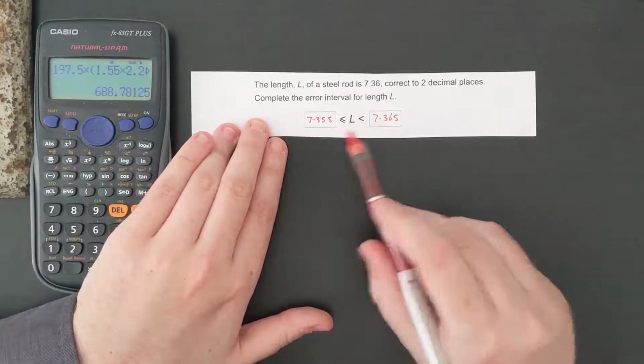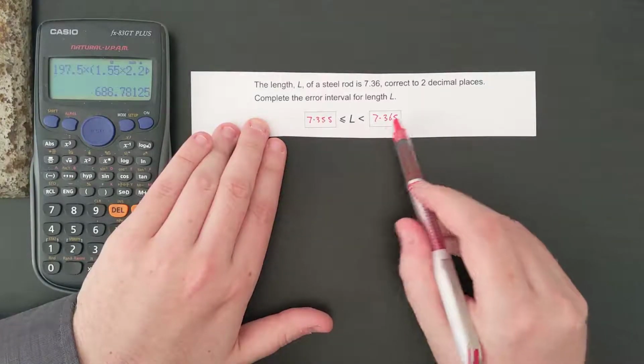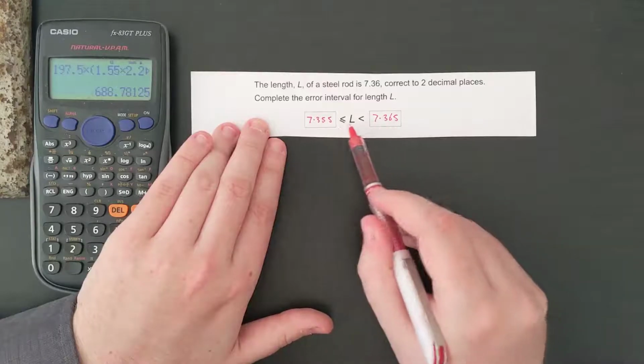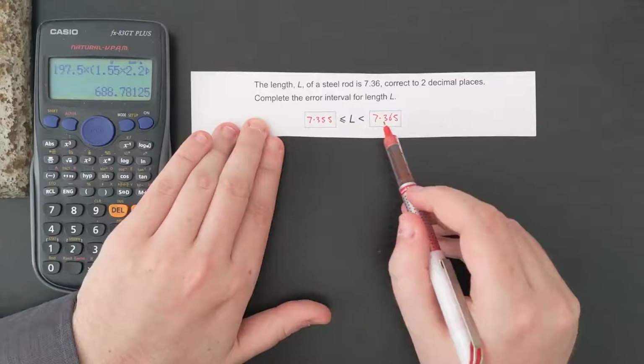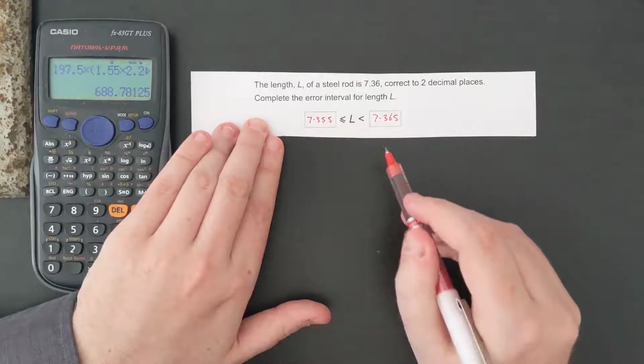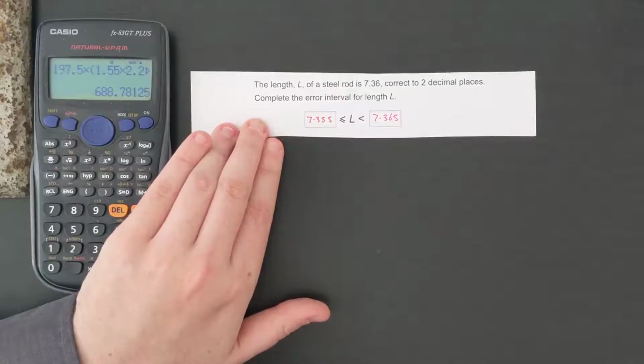Now that resolves a lot of the problems you often have when you first learn about upper bounds and writing it at 7.365, because this equality is with what you expect. And the only reason our upper bound would still be 7.365 is that 7.364999 going on forever is the same thing.